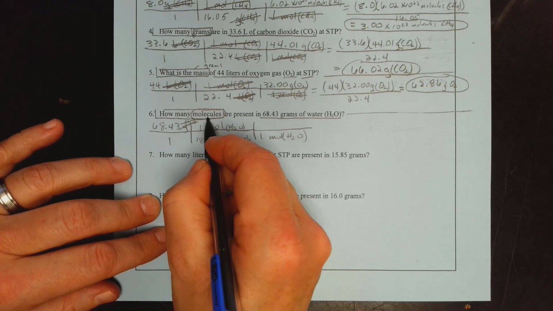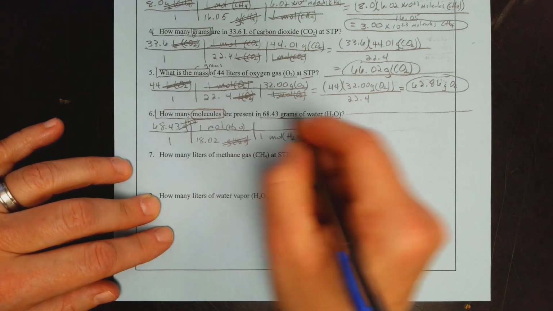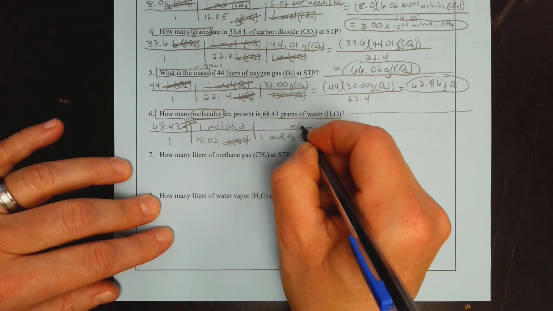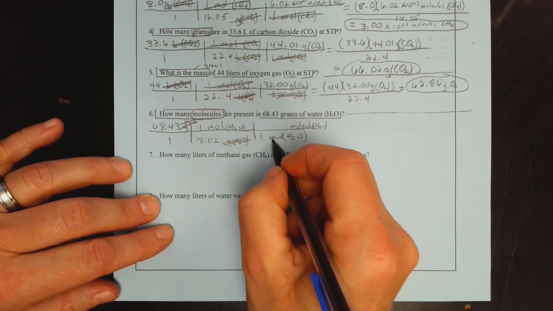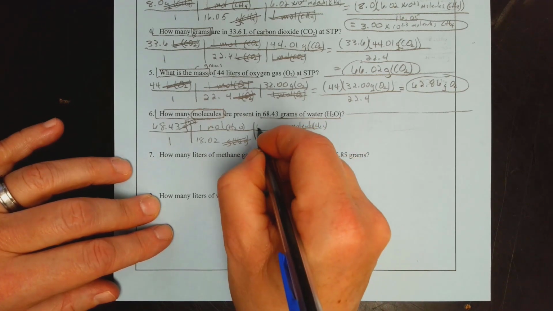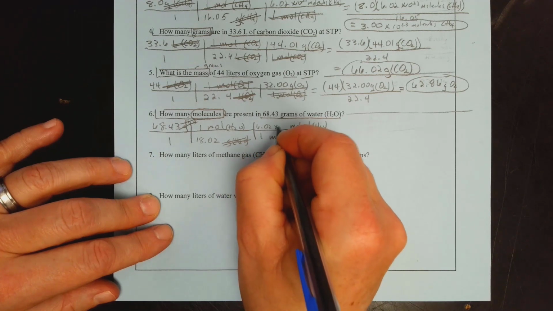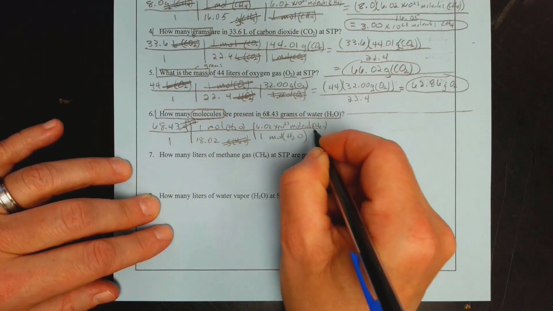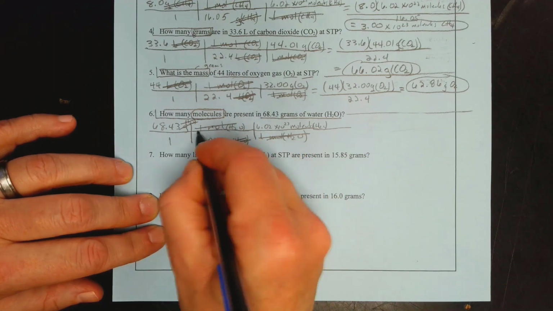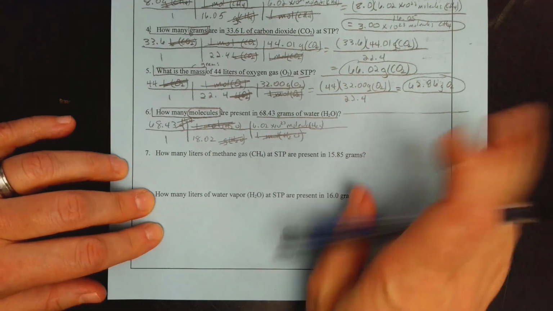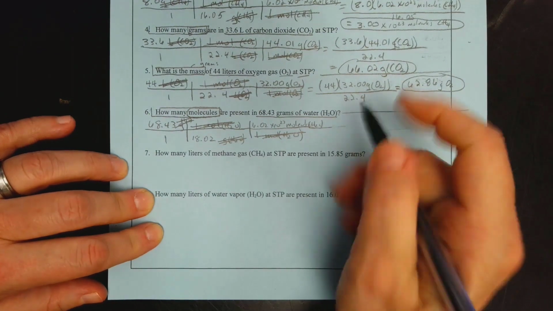And I'm trying to find molecules. And again, you guys, molecules is a particle. So this is going to be molecules of H2O. So 1 mole of any particle is going to be 6.02 times 10 to the 23rd of that particle. I'm now in a position to cancel moles. So now I can set up my multiplication.